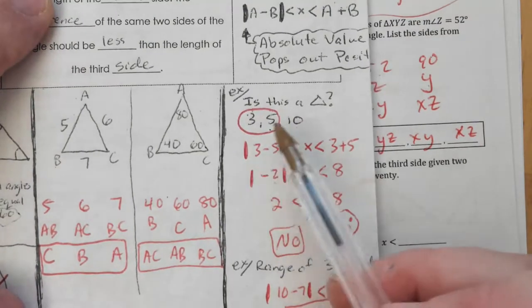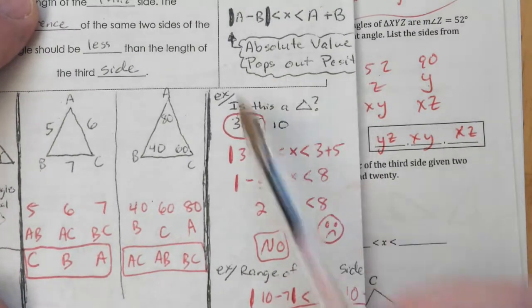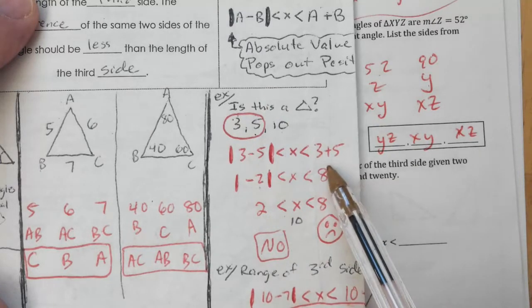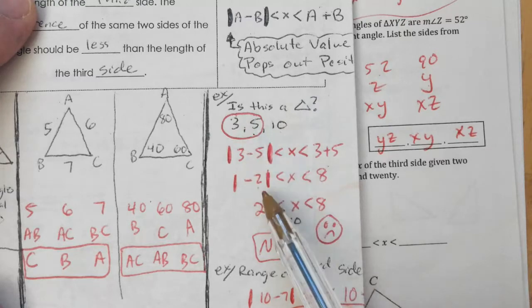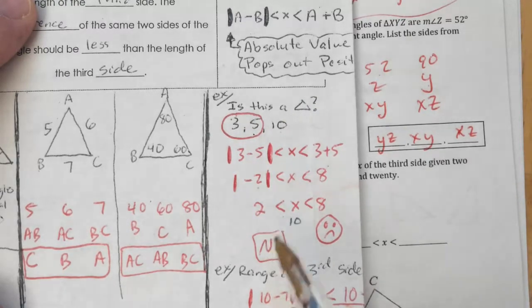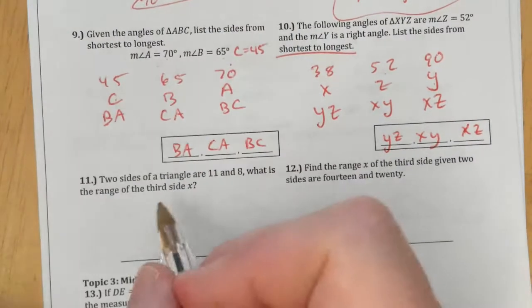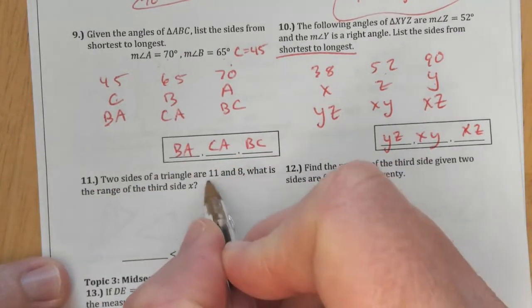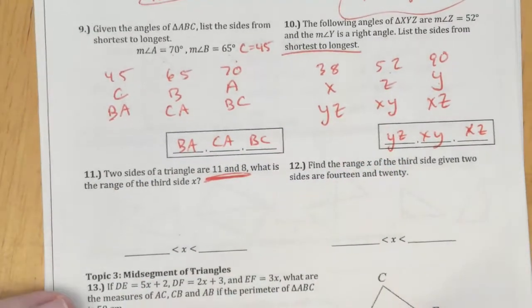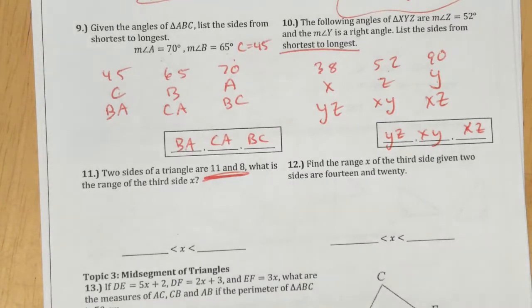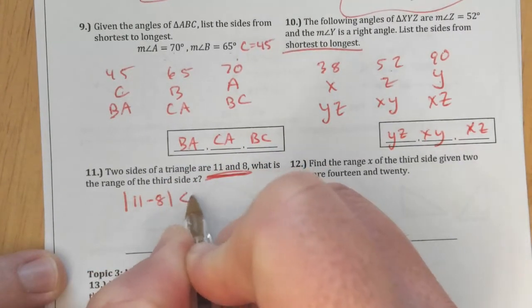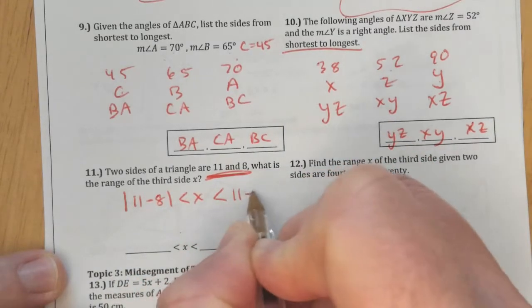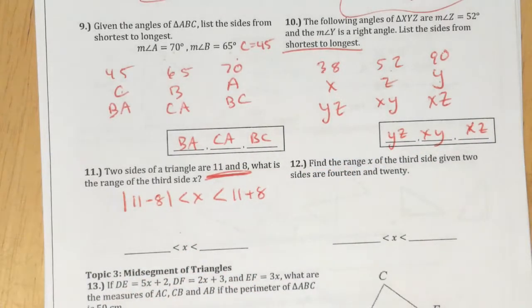Now, looky here. You are going to take the two numbers. You're going to subtract them, and you're going to add them. When you subtract them, you always pop out as positive. You always give me the positive version of this, okay? All right, so we have two numbers. The two sides are 11 and 8. Okay, subtract 11 and 8. So I'll just show a little extra work. So absolute value of 11 minus 8 is less than x, which is less than 11 plus 8. Didn't matter which order you did.